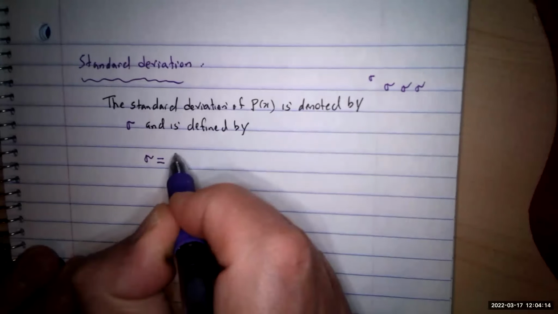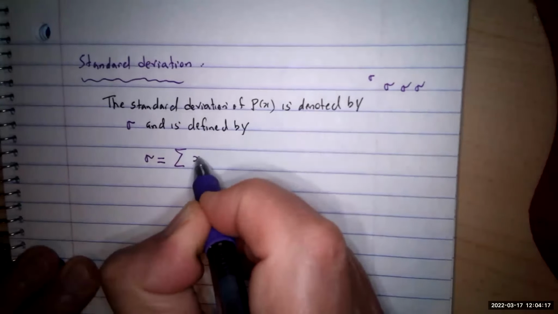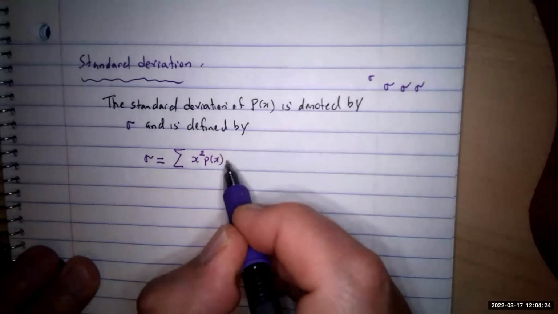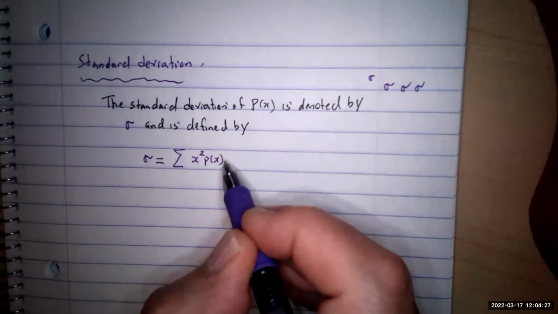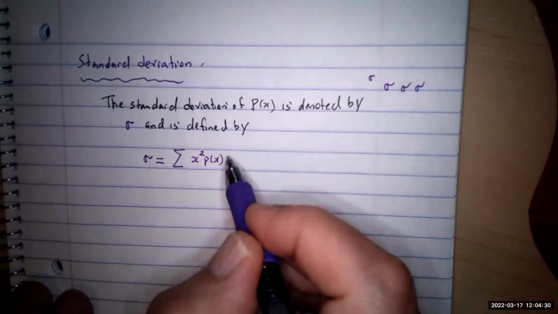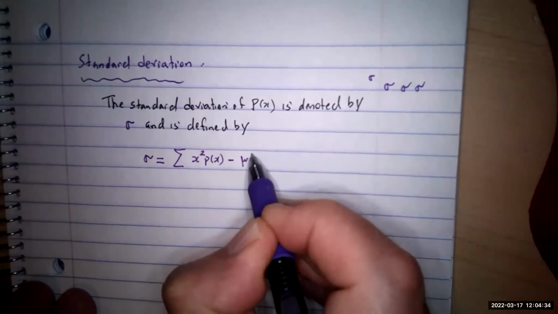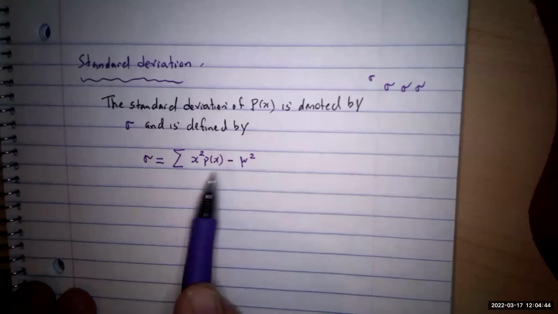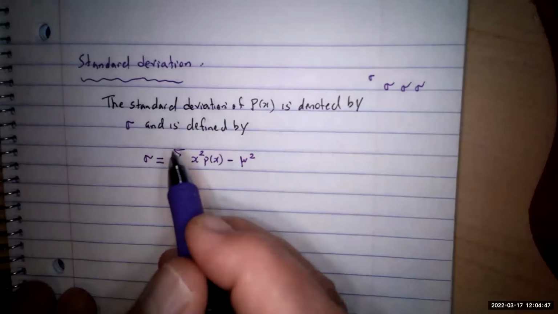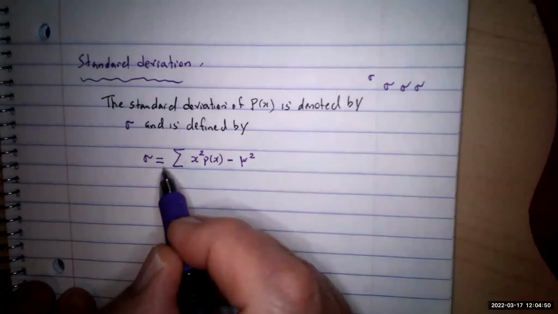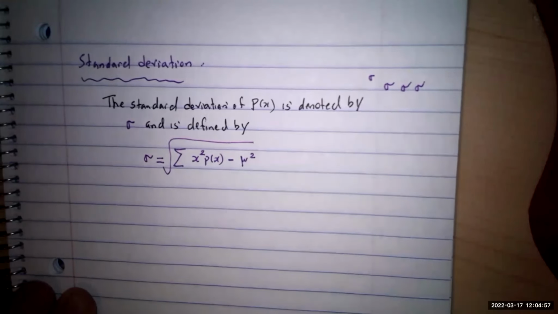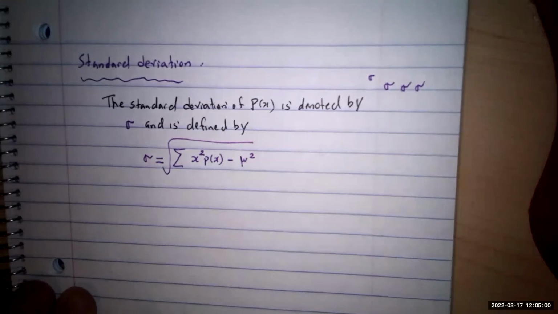We can simplify it in this format, which would be so easy to apply. It's going to be sigma of x squared P of X, and then minus mu squared. You know that mu is going to be the mean that we're going to have. Okay, sigma squared is sigma of x squared P of X, and then minus mu squared. Then we take the square root, of course, because this is a standard deviation. It's going to be a square root of this.